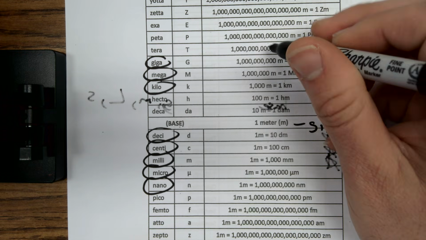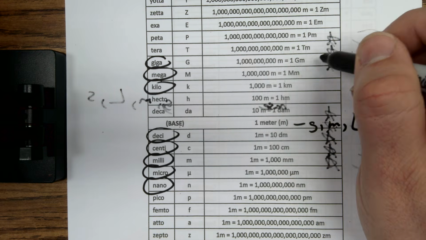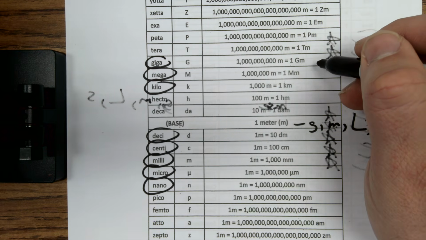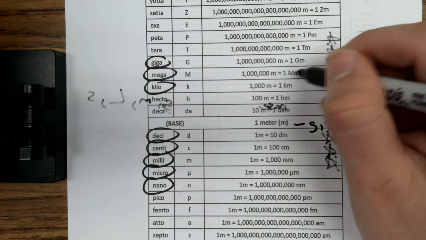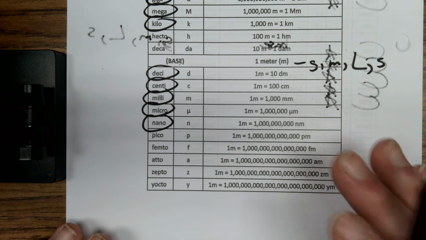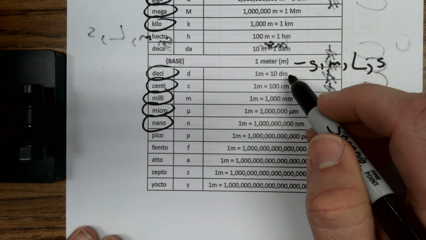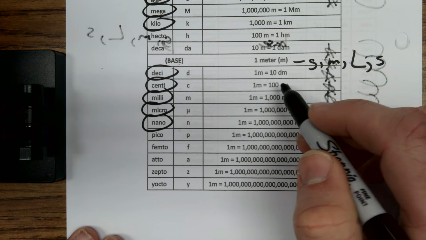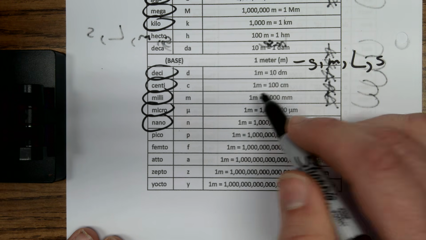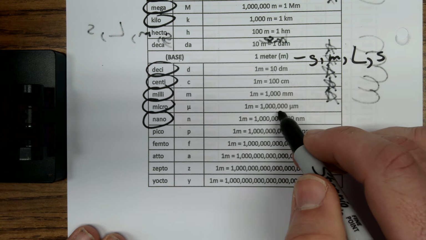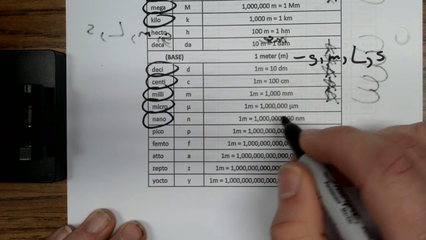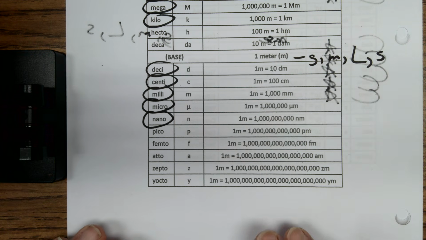So a giga holds 1 billion of a base. A mega holds 1,000,000, kilo holds 1,000, and then we break down into smaller groups. Deci, I can fit 10 deci bases into one base. Centis, 100 bases into one base. Millis, 1,000 bases into one base. Micros, 1,000,000 bases into one base. And nano is 1,000,000,000 nano bases into one base.